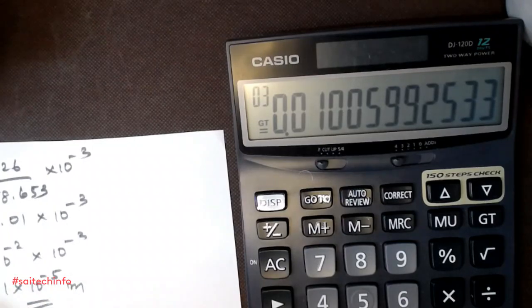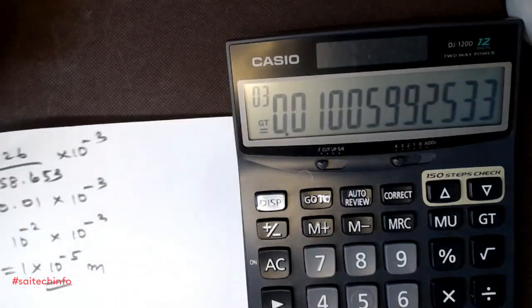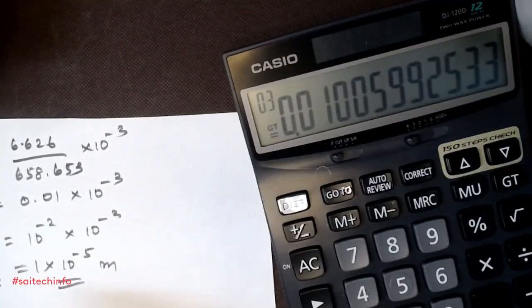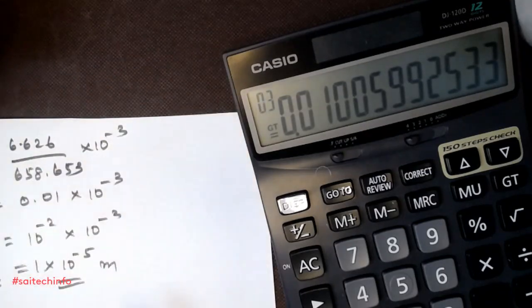This is the lambda of the electron. Now just to compare these two values: the steel shot, what was the value we got for it? For steel shot it is 1 into 10 power minus 35 meter, very very small, whereas for the electron it is almost appreciable, 10 power minus 5 meter.